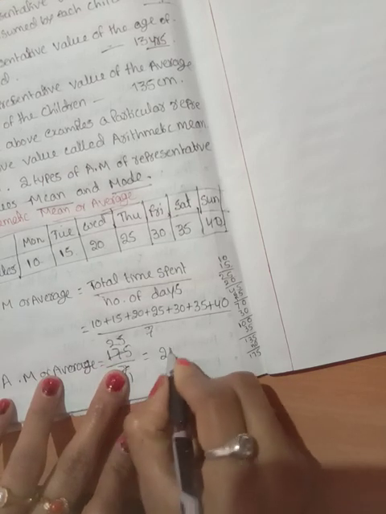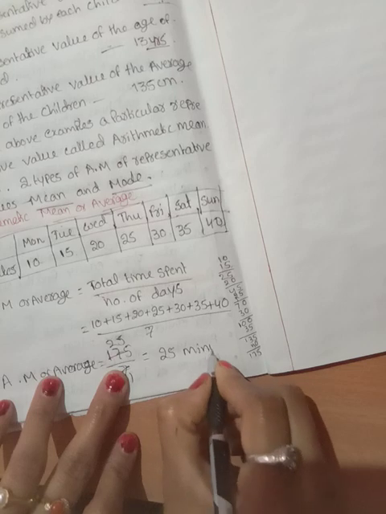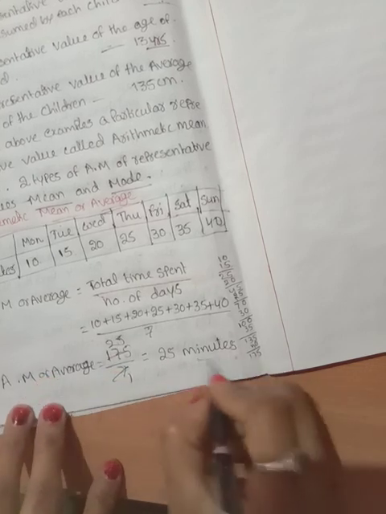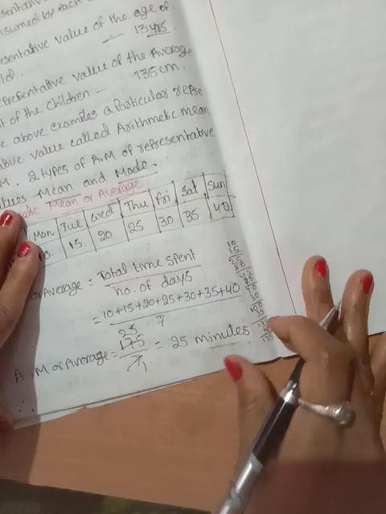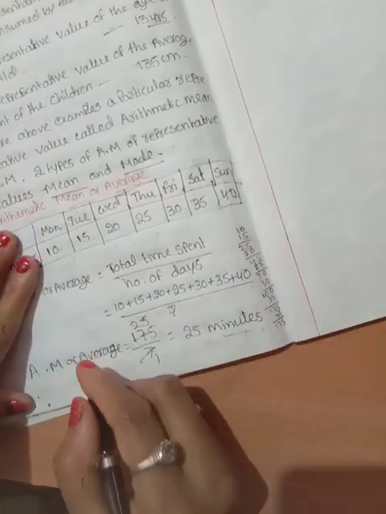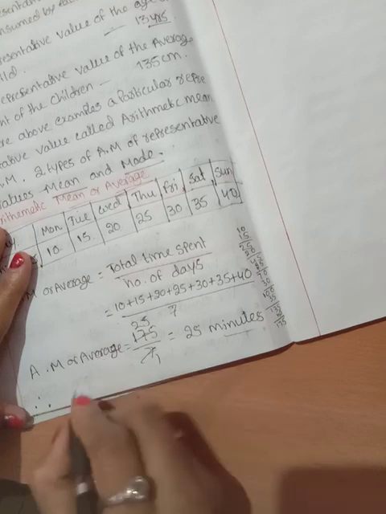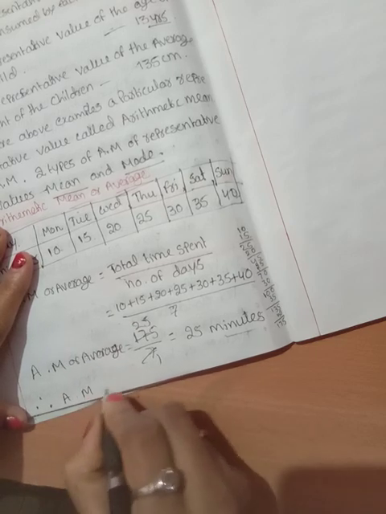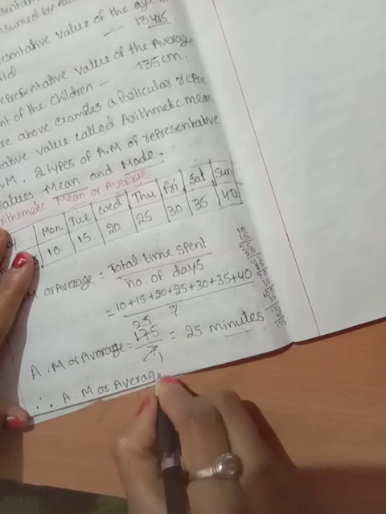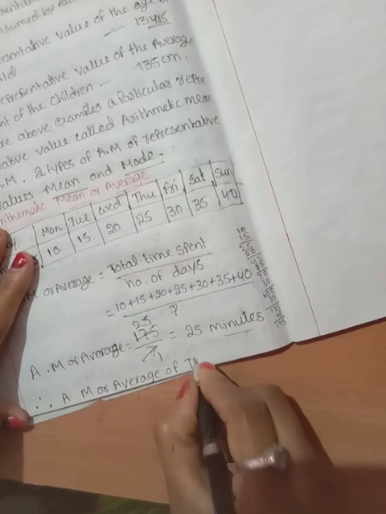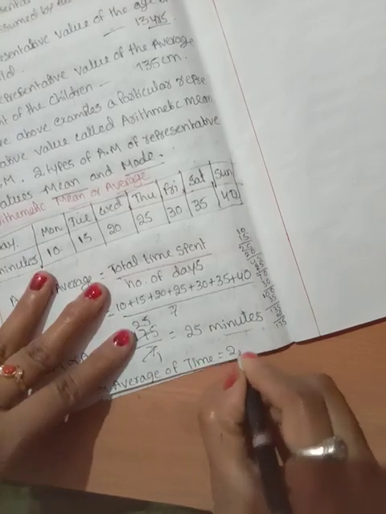So that's 25 minutes. You can understand, Gagan, neatly. Therefore the average practice session time, the average of time, equals 25 minutes.